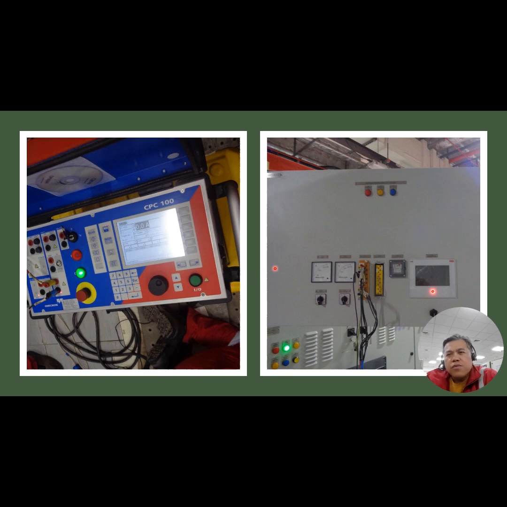The purpose of SAT is to ensure the machine or system has been properly installed, configured, and is ready for operation. Not like FAT, as I already presented. Then we check the visual inspection as well for any damages. For the SAT, of course, we identify the environmental condition.